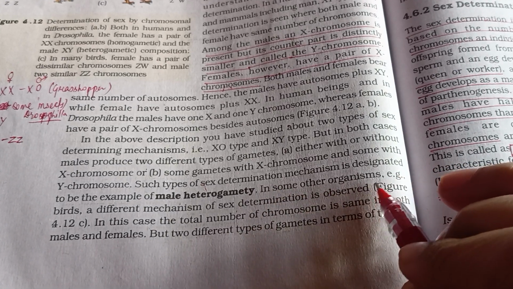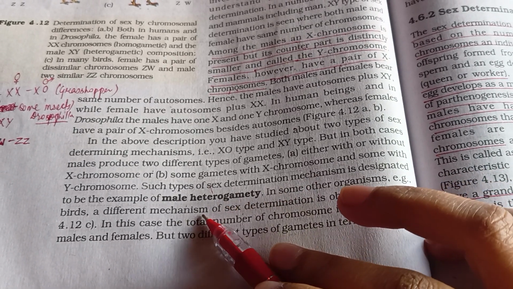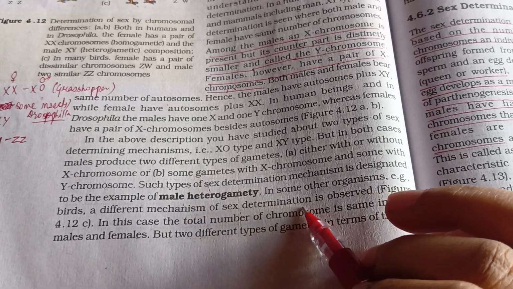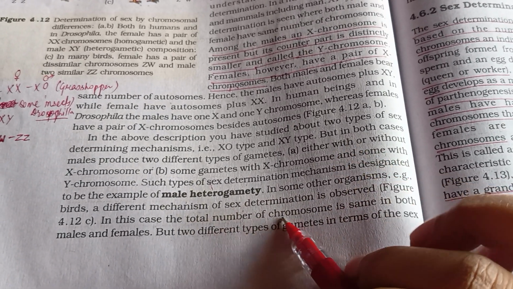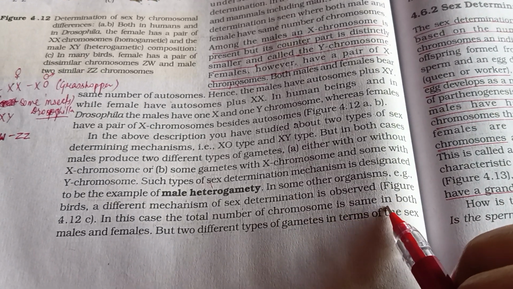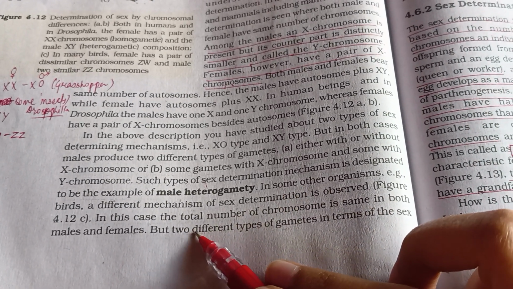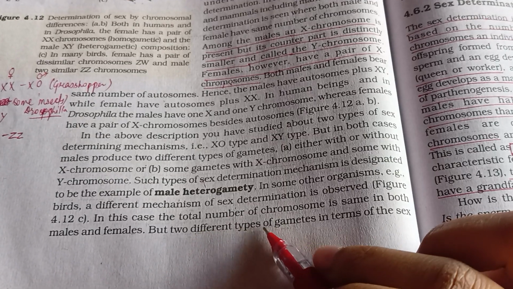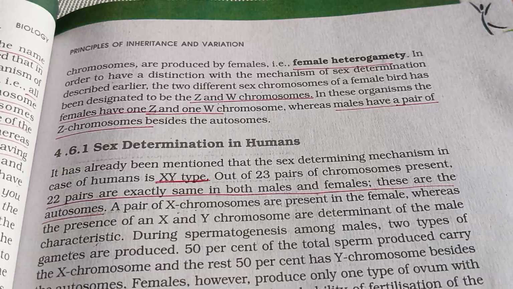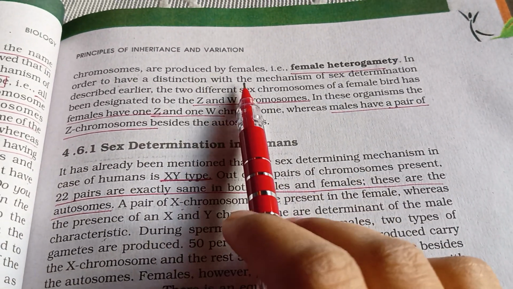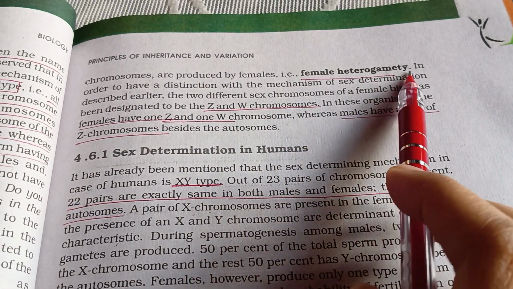In some other organisms, just like birds, a different mechanism of sex determination is observed. In this case, the total number of chromosomes is the same in both males and females, but the two different types of gametes in terms of the sex chromosomes are produced by females, that is female heterogamety.